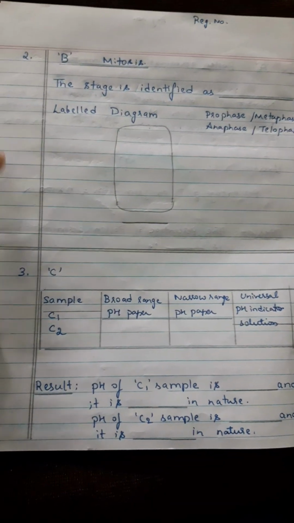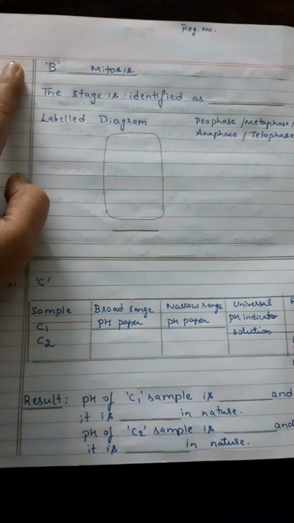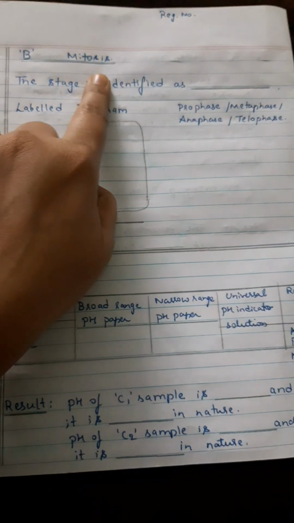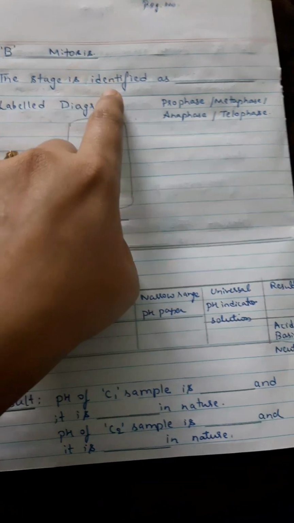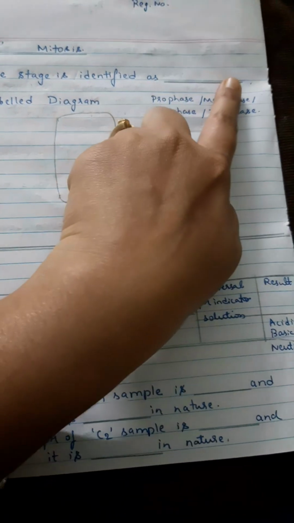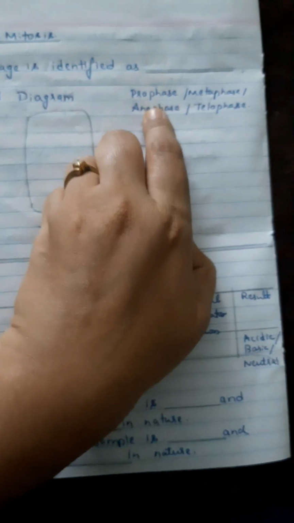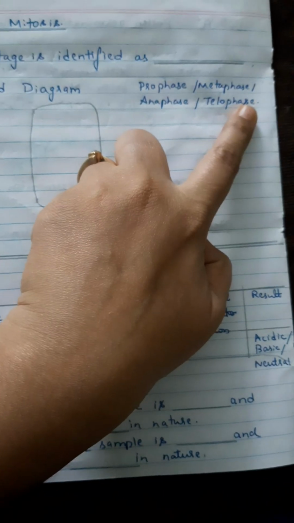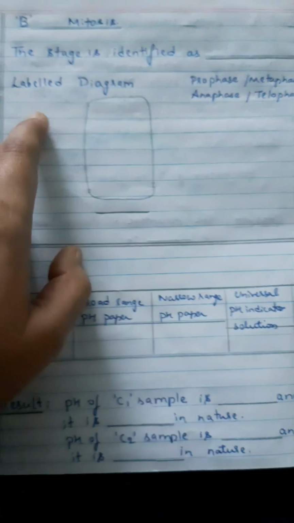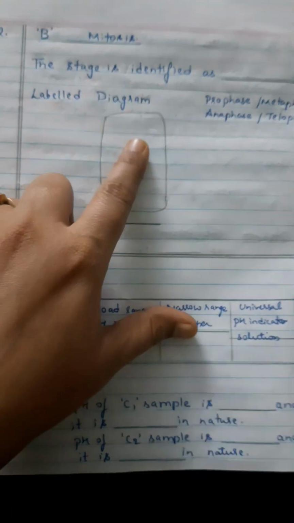As I told you earlier, in the second page, you again have to write your registration number; that box will be given. The second question, that is B, is mitosis. You have to write: the stage is identified as dash. In the dash you will write whether you saw the prophase, the metaphase, the anaphase or the telophase, and you have to write the labeled diagram.